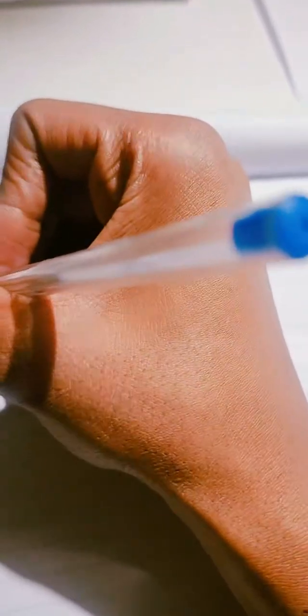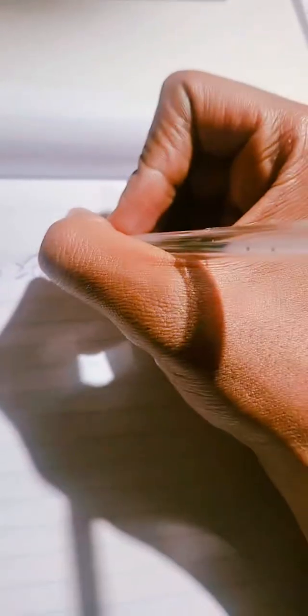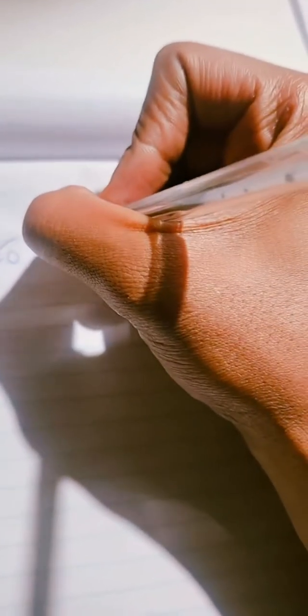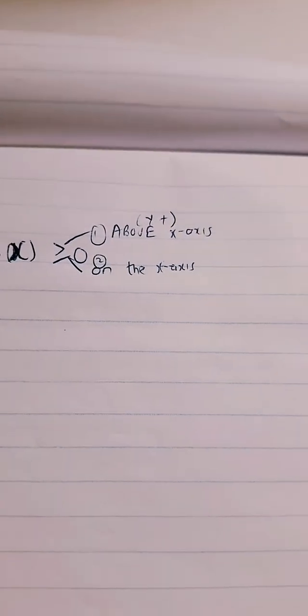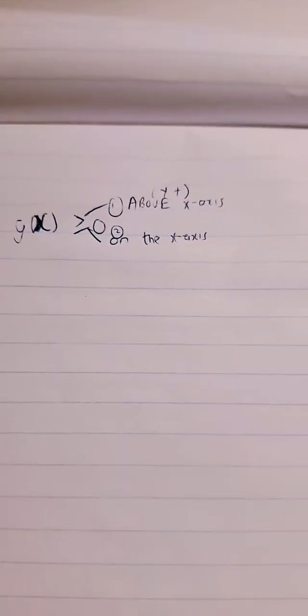G of x greater than or equal to 0. That means they want to know where the function g of x is above the x-axis, meaning where y is positive, and also where it is on the x-axis, meaning where the function is exactly found on the x-axis. So those are two things. Where is it above and where is it on? The equal means where is it on. The greater than means where is it above. G of x is the parabola.